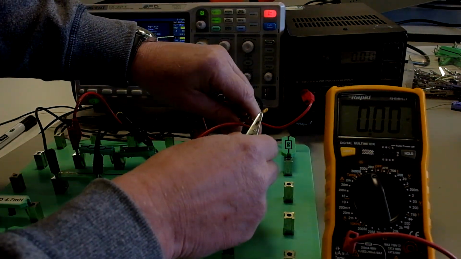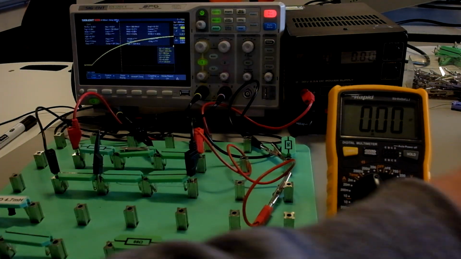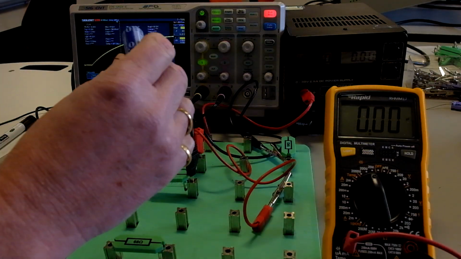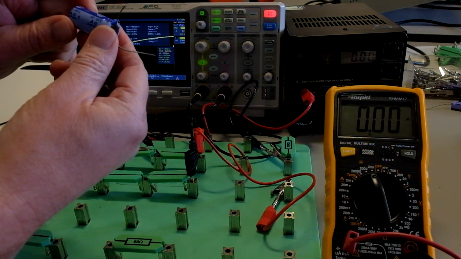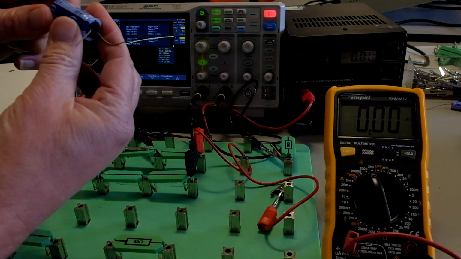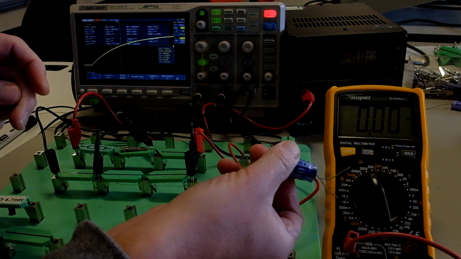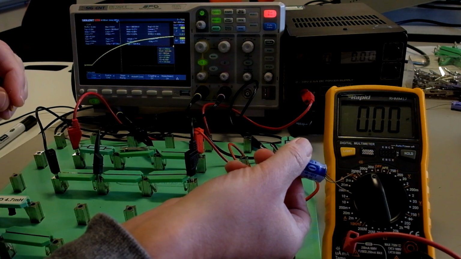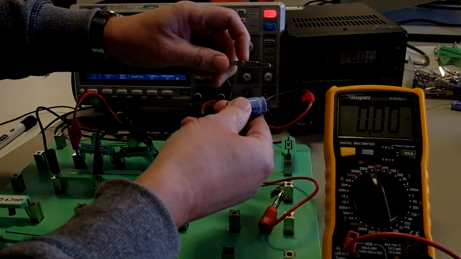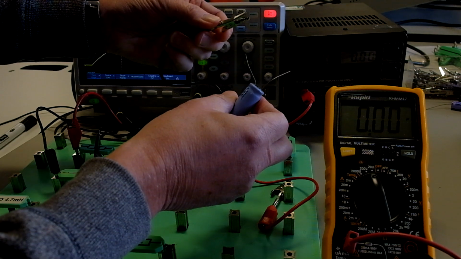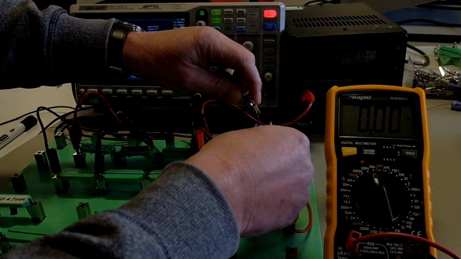What if we have a different capacitor value? We have 4,700. We cannot measure that on the meter because it only goes up to 2,000 microfarads. But what we can do is put this capacitor into the RC DC circuit.